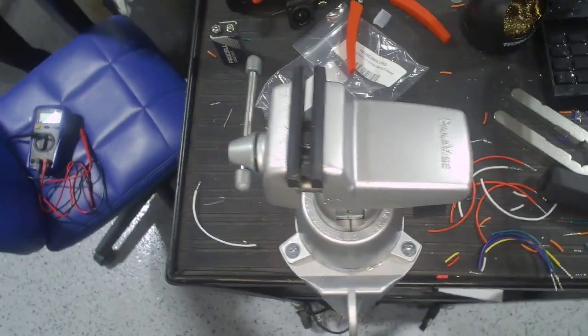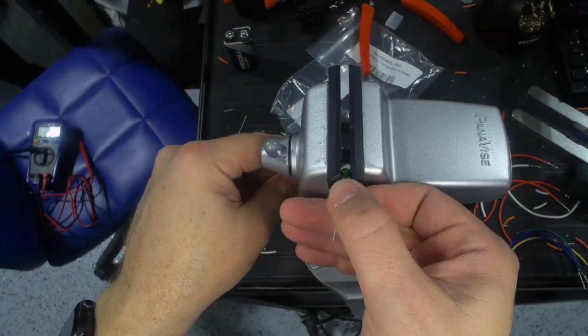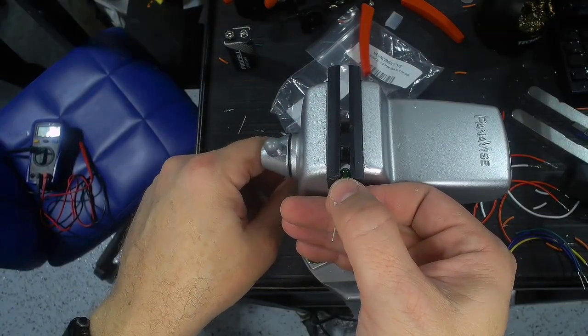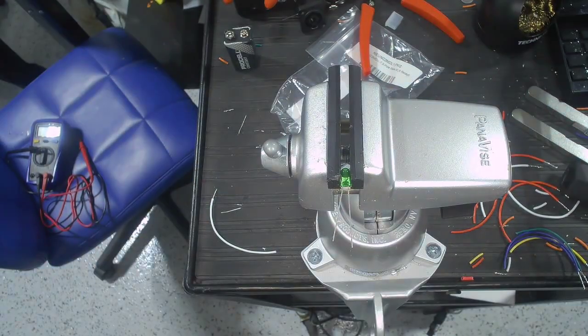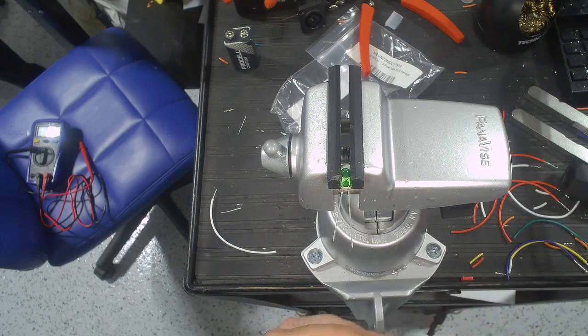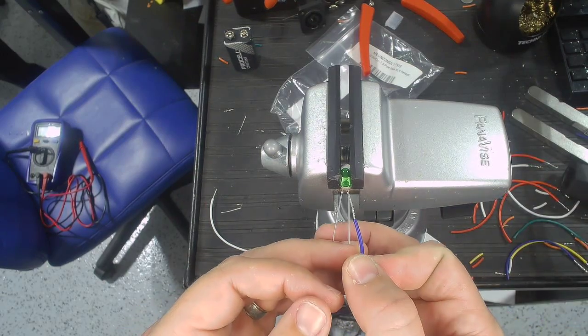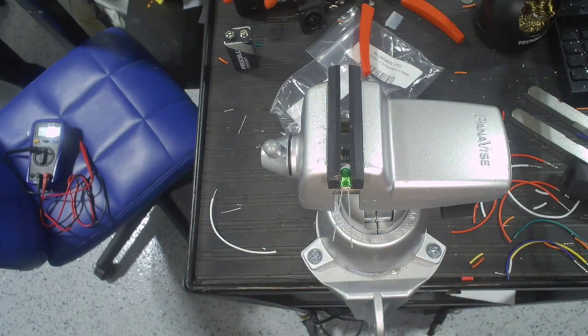So what I'm going to do, I'm going to stick this in my vise. I'm not going to clamp it really tight. You could squish this thing with this vise easily. Just tight enough to hold it there. And what you're going to do is you're going to get one of your wires. So I'll do my blue one. And you're basically just going to solder the wire to this thing. Okay?